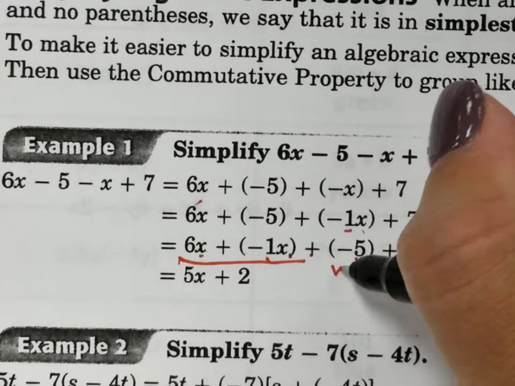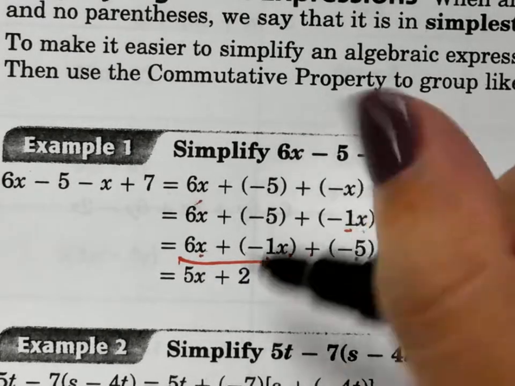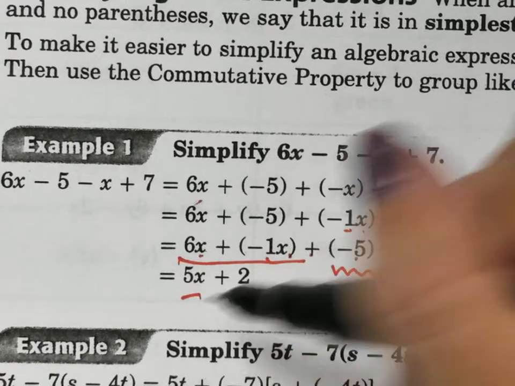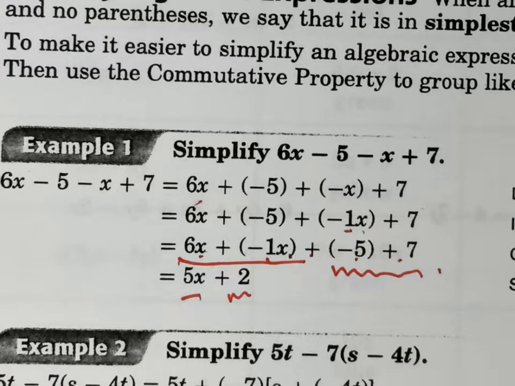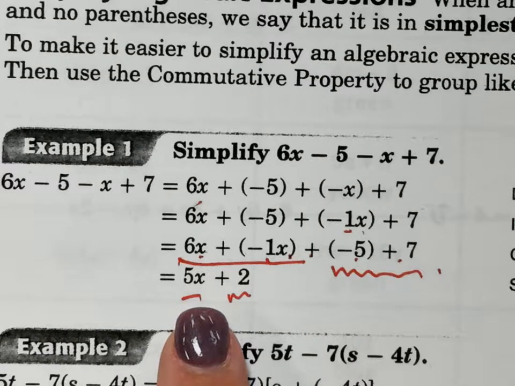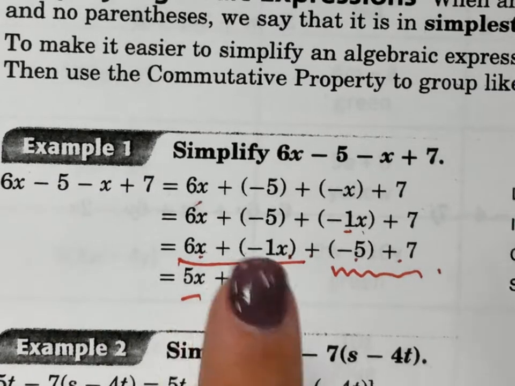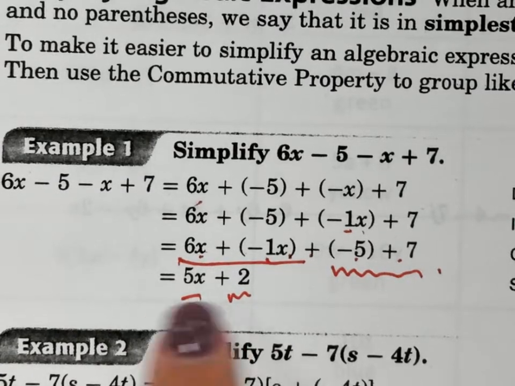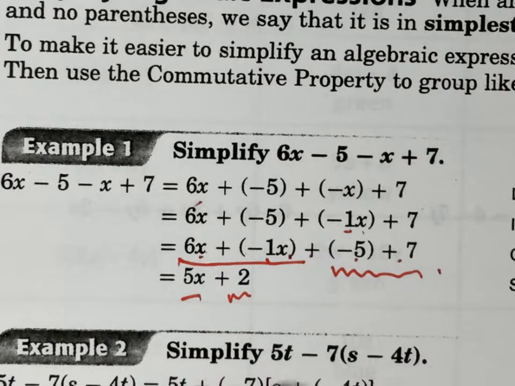And then when I combine my constants, negative 5 plus 7, I get 2. So my simplest form is 5x plus 2. I cannot do anything else. Unless they tell me what x equals, I can't do anything else to this algebraic expression.